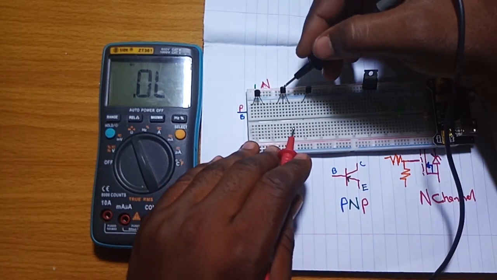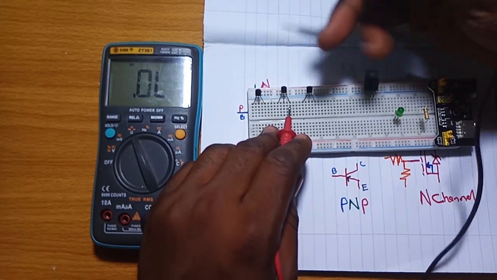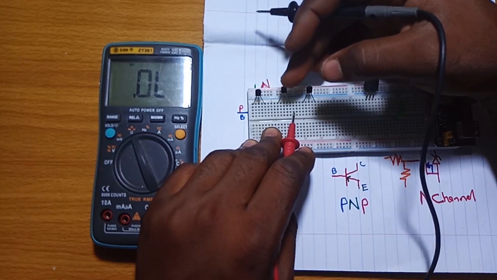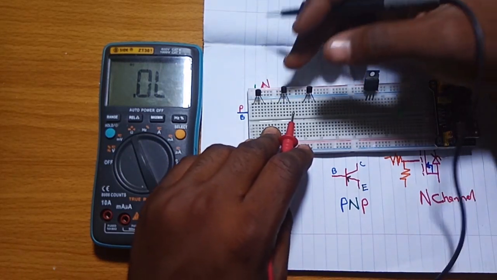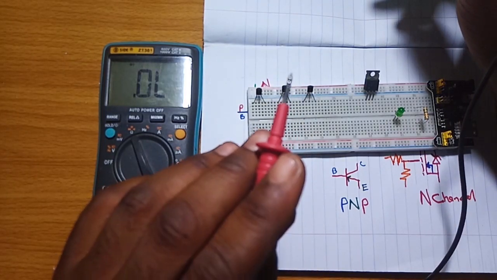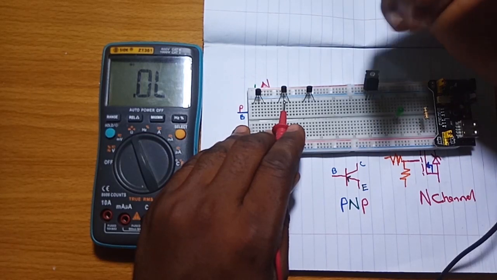So let's try that using this 2N222 transistor. This one is BC547, while this one is 2N222 transistor. So let me identify. The center one is the base. So let's identify the collector and the emitter.